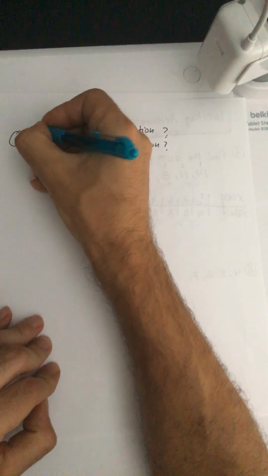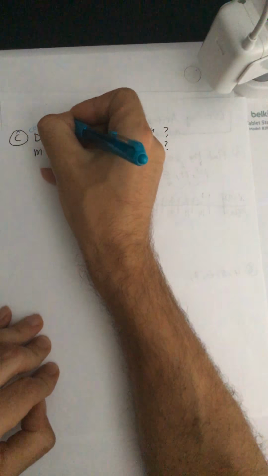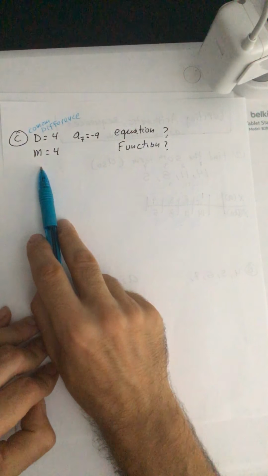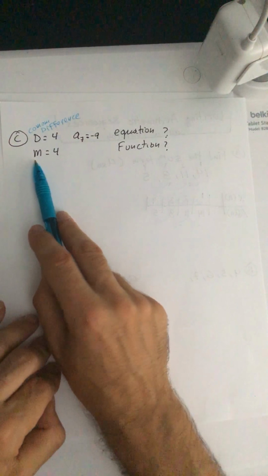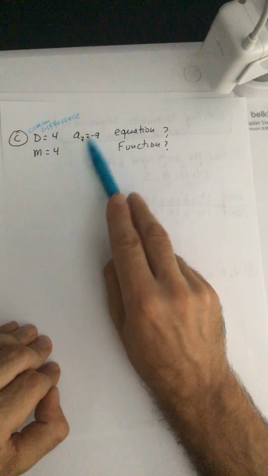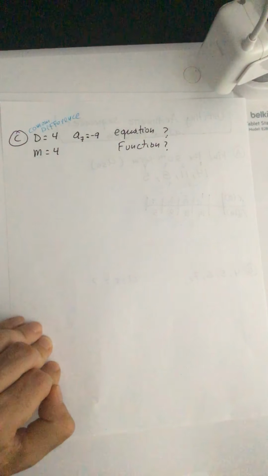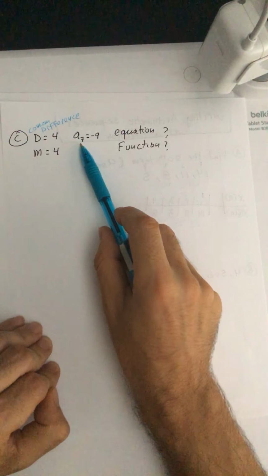This is the common difference, which is the same thing as the slope, right? And 4. Common difference and the slope are the same thing in an arithmetic sequence. And then they're telling you that the 7th term is equal to -9. They're not giving you the sequence. They're only giving you a part of the sequence, only one coordinate. They're giving you the 7th term is equal to -9.